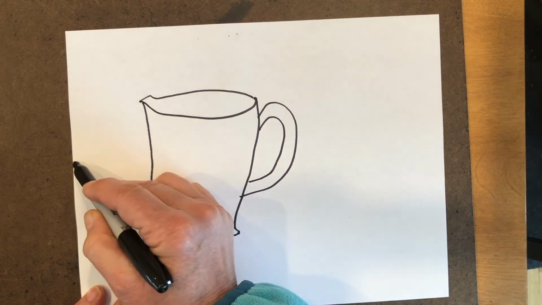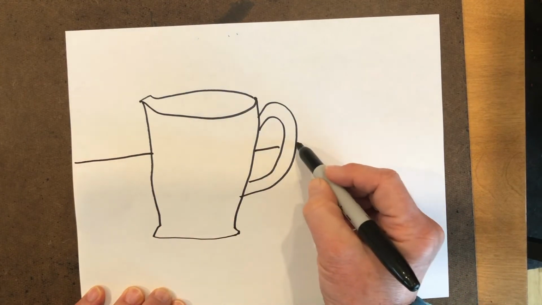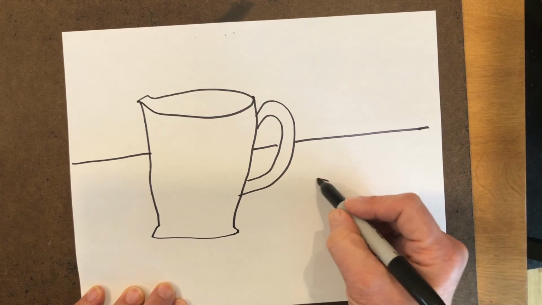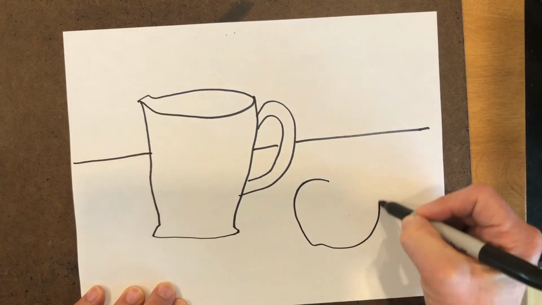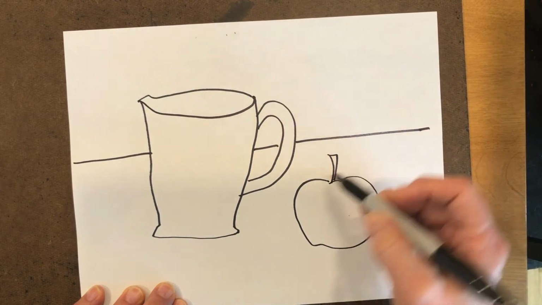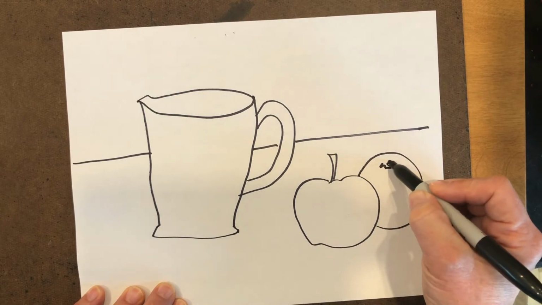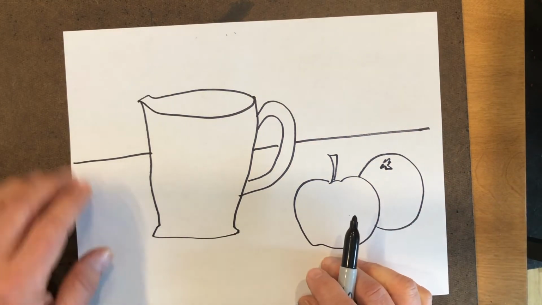And it's sitting on a table, so I'll draw my horizon line. Now I can make up my other stuff. Maybe there's an apple sitting on the table with me. Maybe there's an orange back here. Notice how I overlapped those things.